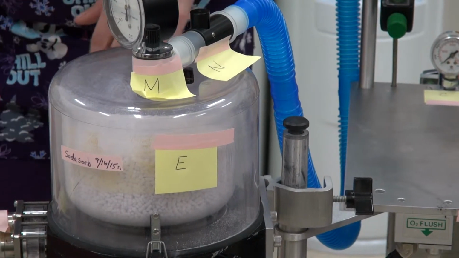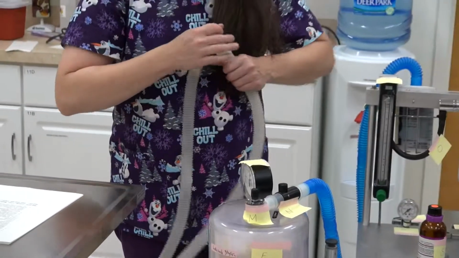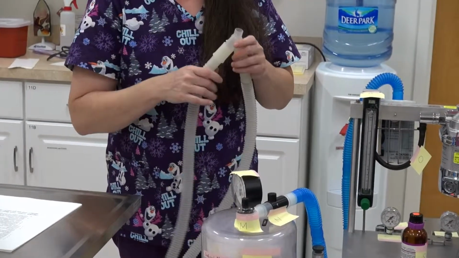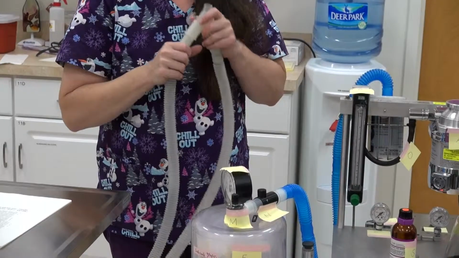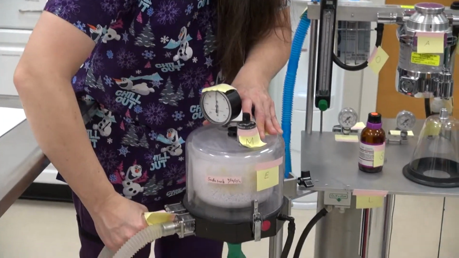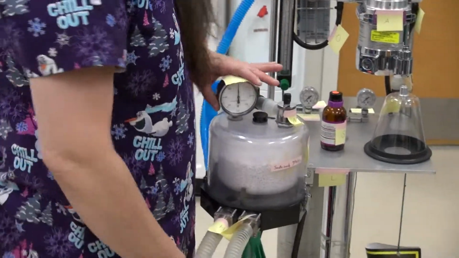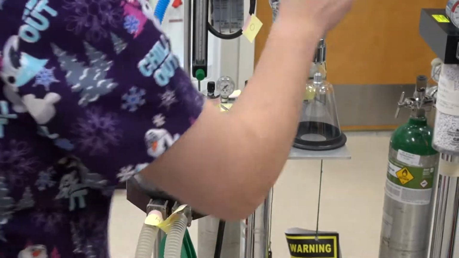The cuff puff is basically you're just checking these tubes. You're making sure your Y connector is connected properly. Your inspiratory and expiratory hoses are on tightly on both ends, on the patient end and the machine end, okay? Then we want to check for leaks. And this is how we usually check for leaks. I'll do it on this machine.